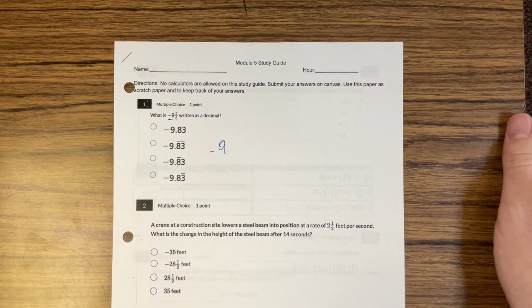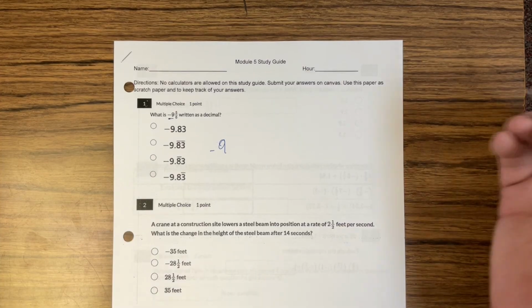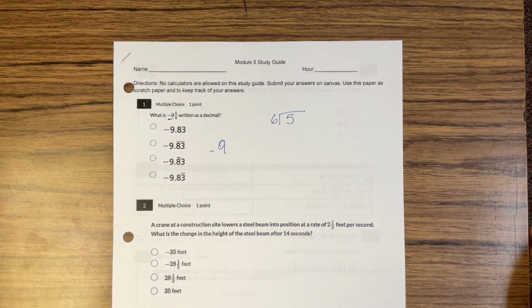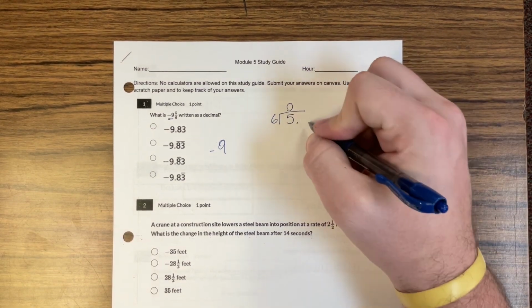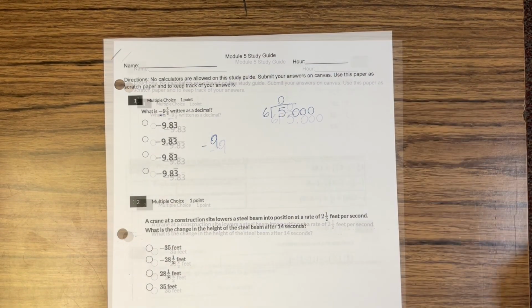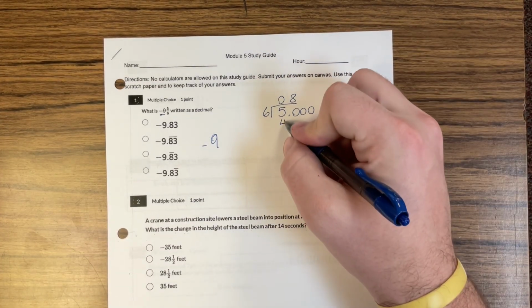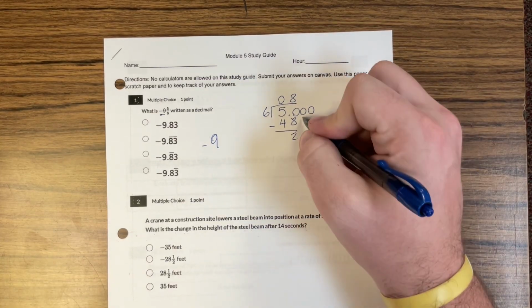Now I'm going to take my 5/6 and I'm going to divide them using long division to see what my decimal is going to be. So we're doing 5 divided by 6, like that. 6 fits into 5 0 times, so I'm going to have to add some decimal points. 6 fits into 50 8 times, so we have 48. 50 minus 48 is 2. Bring down the 0.